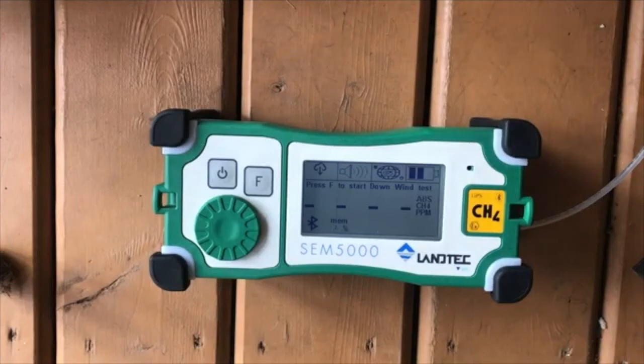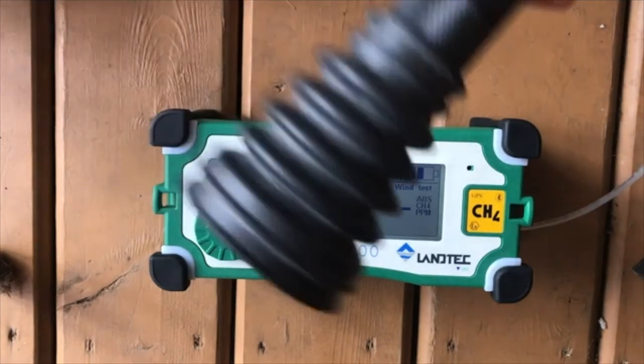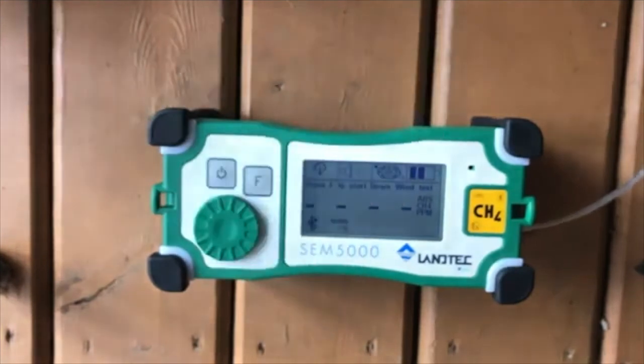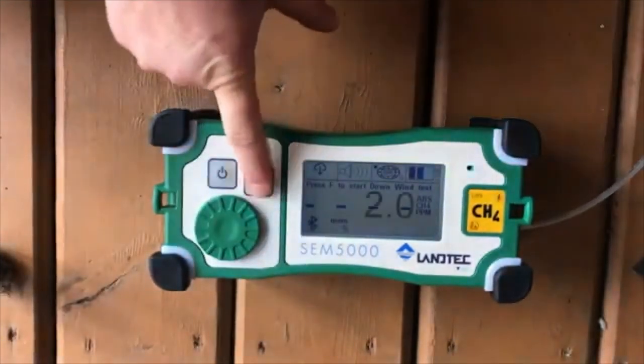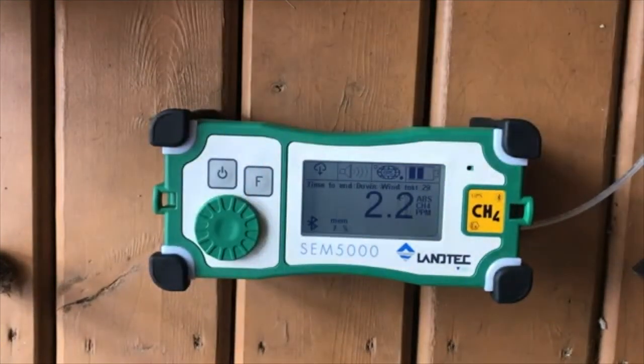Once that's been completed, you move now to your furthest downwind location of your scan path. You can either walk or take a vehicle, it doesn't matter. And with the sampling probe attached, press F to begin the downwind test. This test again is automatic, lasts 30 seconds, and once completed, will give you an overall exceedance level for the day for your unit.